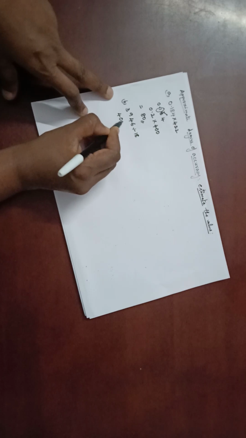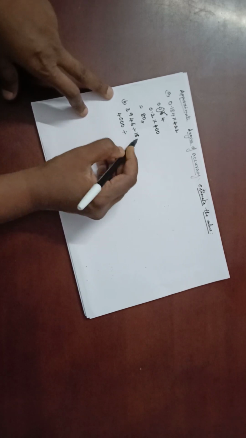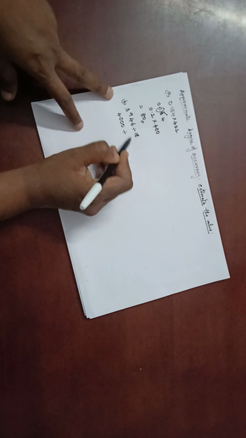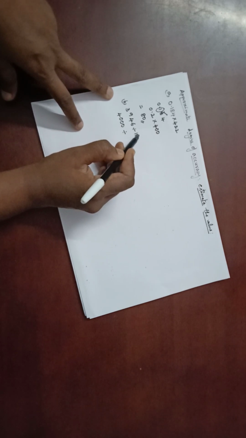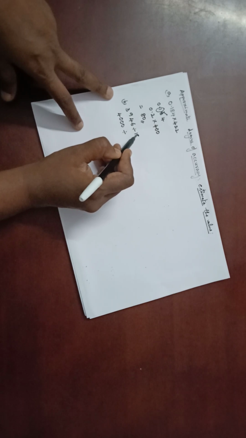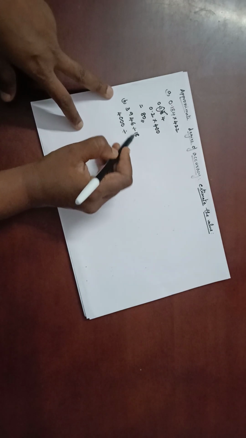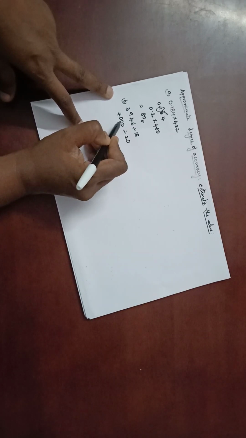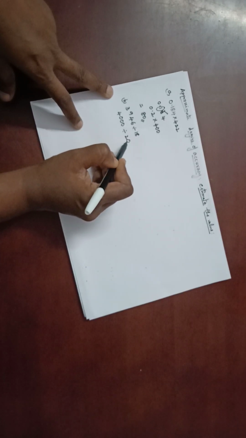So the round off number is 4000, divided by 18, which is a two digit number. So you round off this number to nearest tens. 18 is in between 10 and 20, nearest to 20. So this round off number is 20.